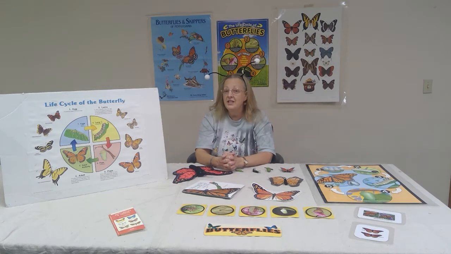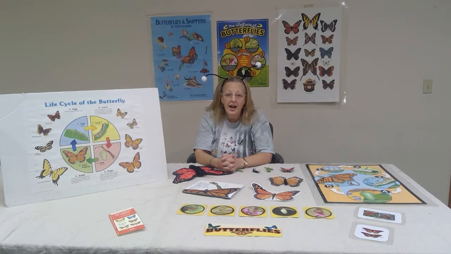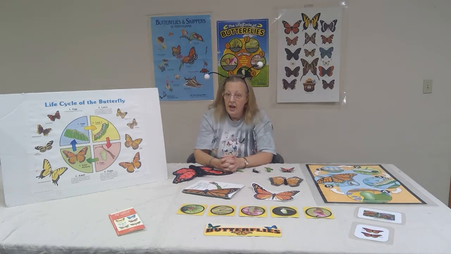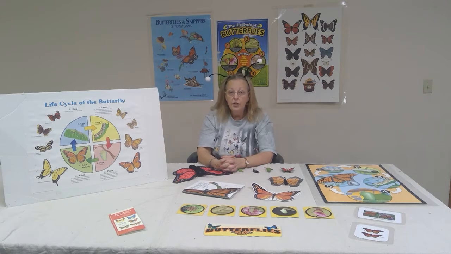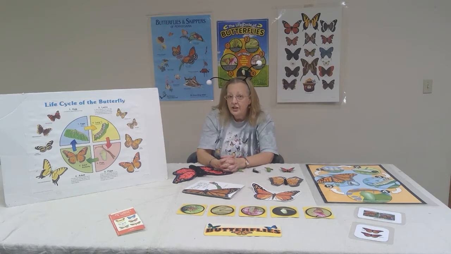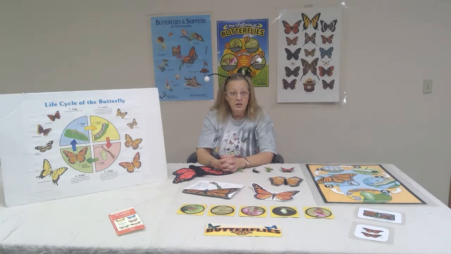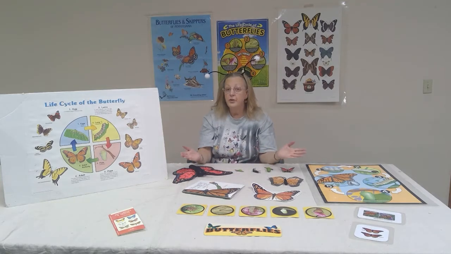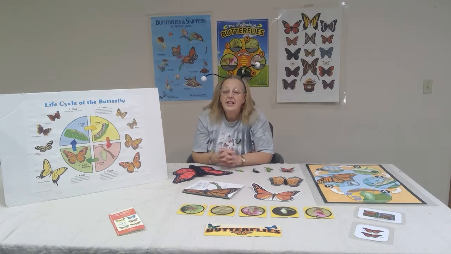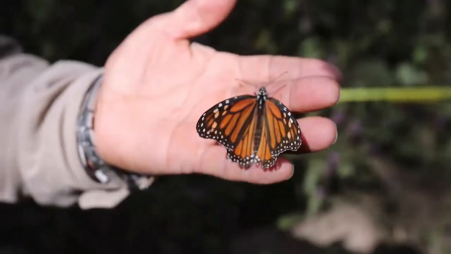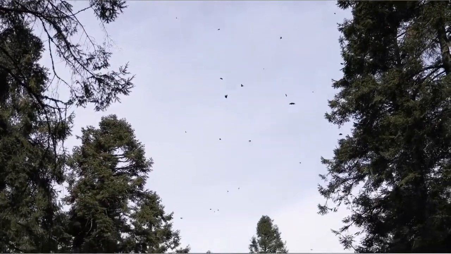To migrate means that they're going to fly south. Because boys and girls, soon it will be winter. And will there be flowers for them to drink their nectar from? No, they'll be covered with snow. So they need to go south where they can find food. That's what animals do when they migrate.